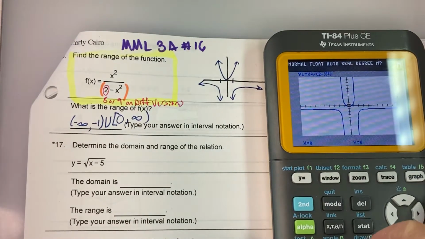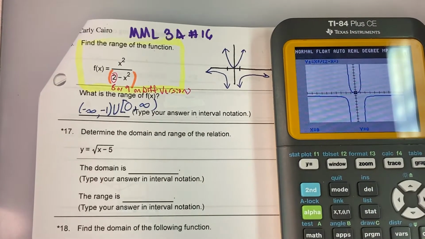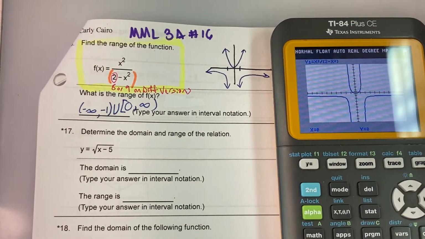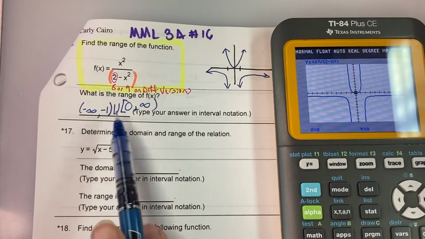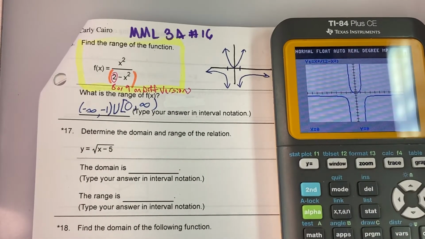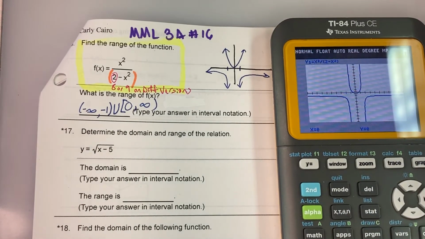Not forgetting my comma there. So this nasty little expression is my range for this function. So a bracket because I'm getting this value, but a parenthesis because it looks like I have a horizontal asymptote at -1. So hopefully that helps you with number 16.